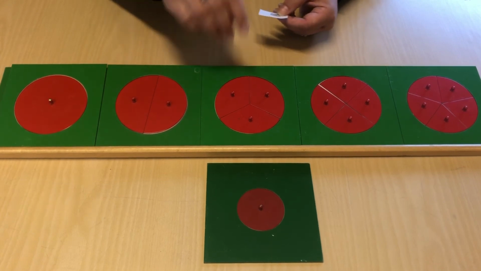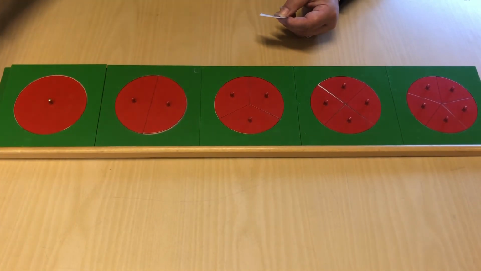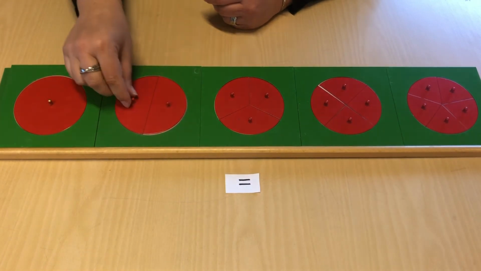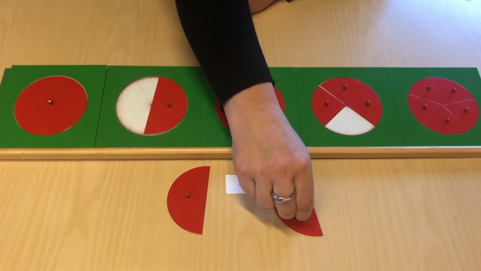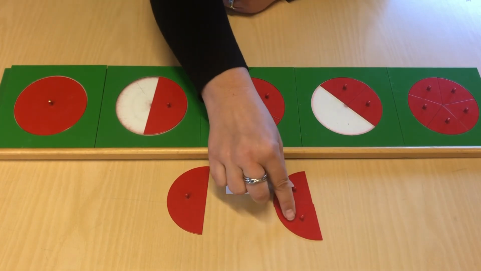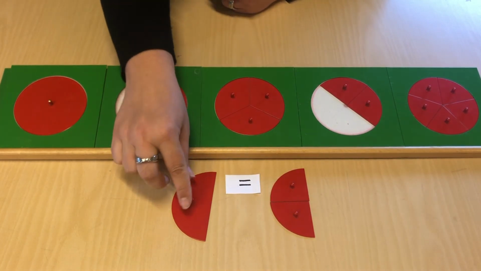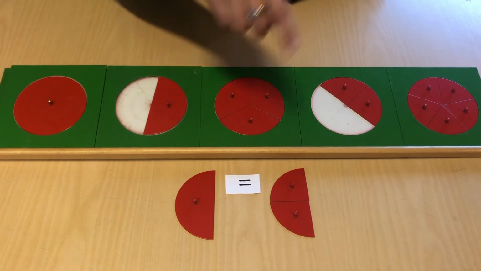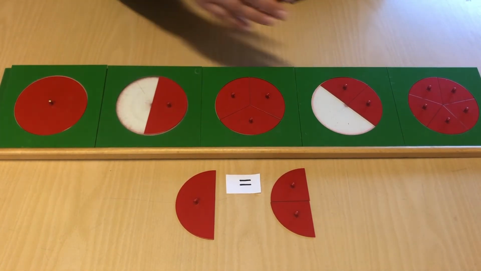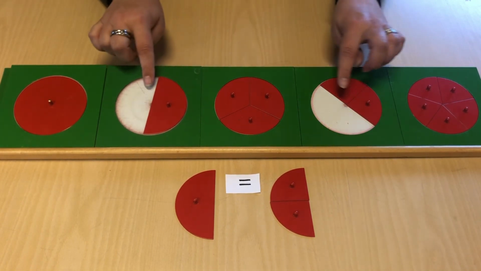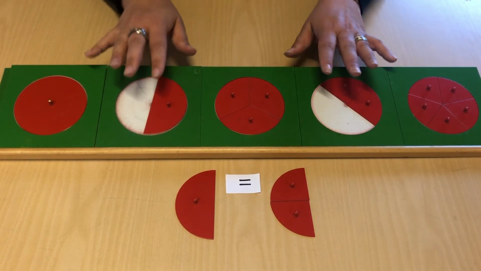For equivalency, we can do the same as we would do with the fraction circles when we're actually working with fractions, where we say that 1/2 is equal to 2/4. And then we have equivalency. So it's really the same that we would do when we're working in the introduction with fractions. So again, we can play around with all of the fraction circles to find out what is equivalent to each other.